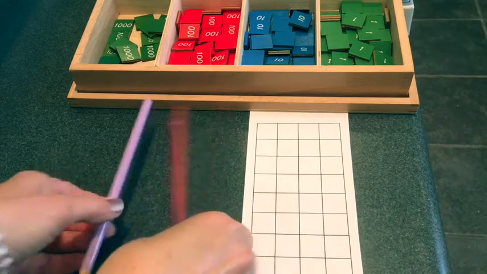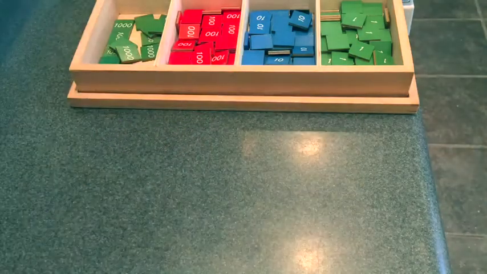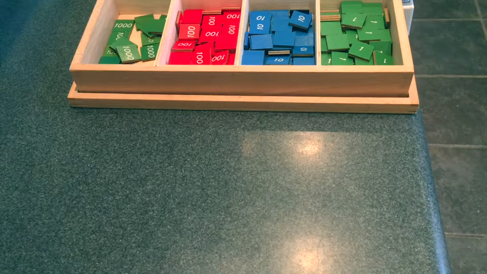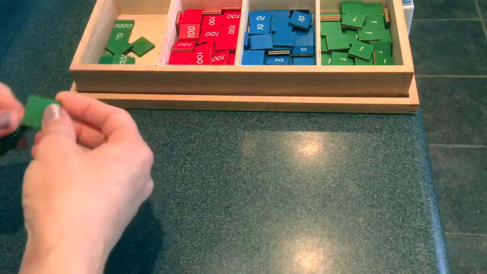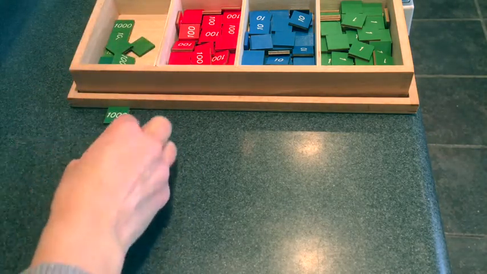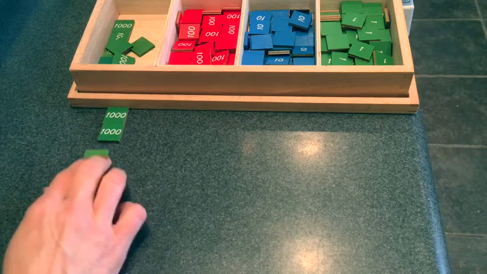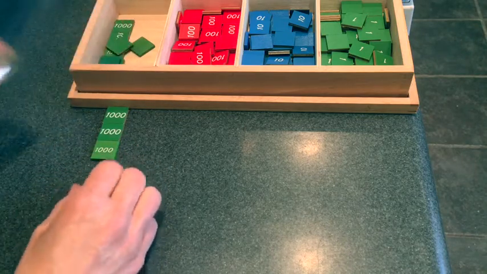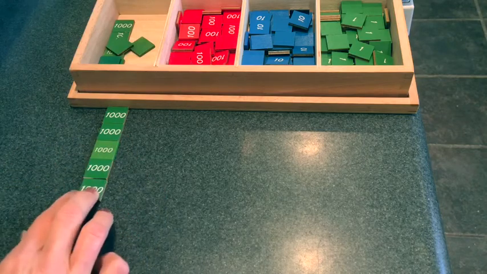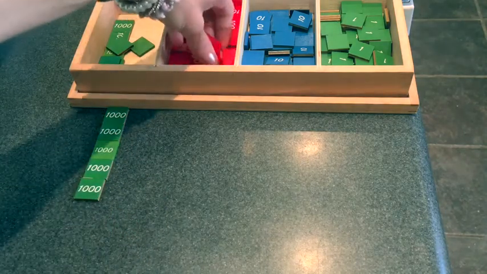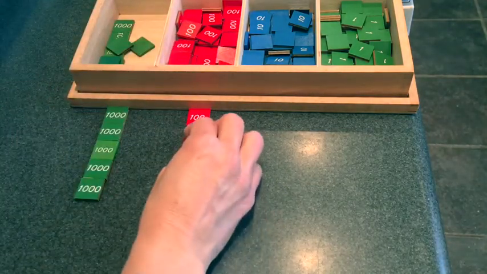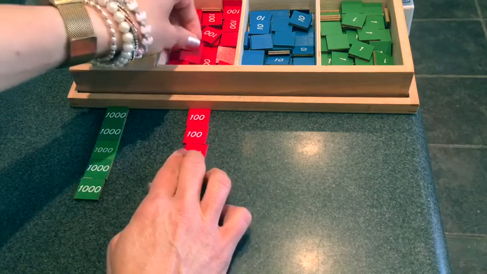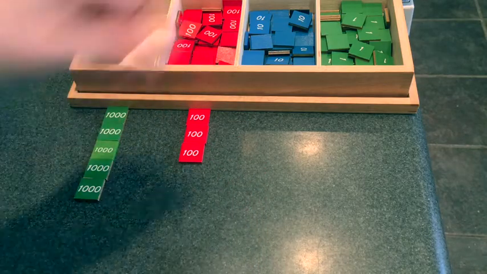I'm going to move my paper and my pencil and my ruler to the side for a moment, and I'm going to start by building a number. Watch. Are you counting as I'm building?